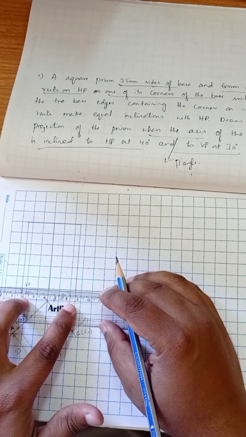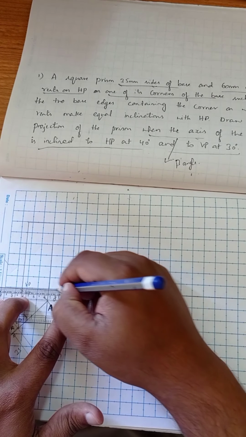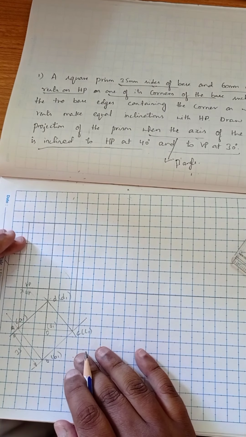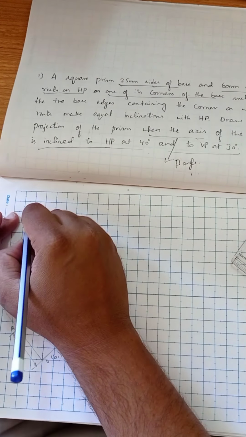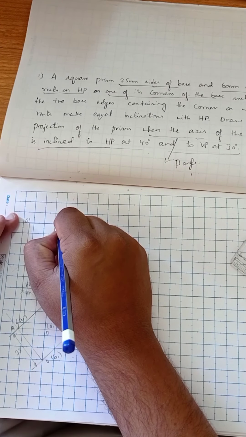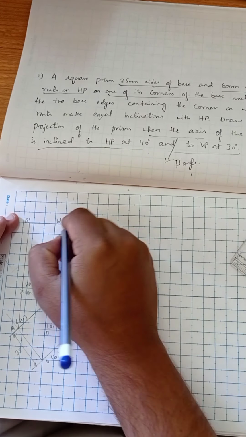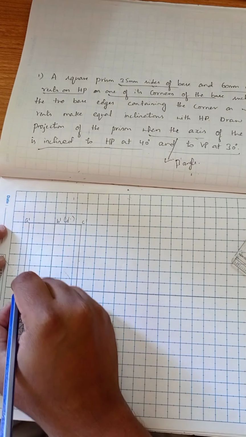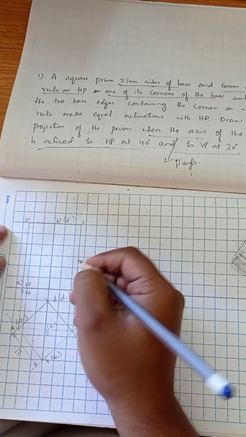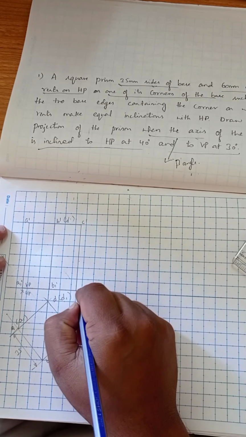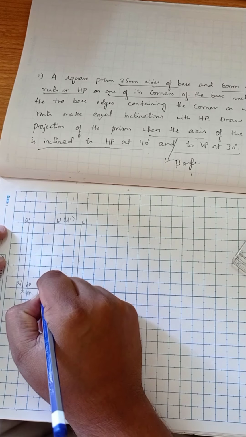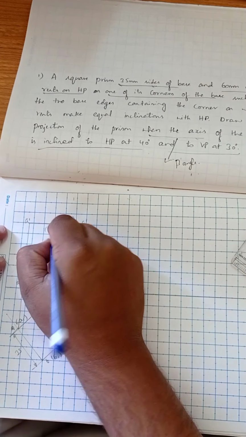Now we are done with the front view. So now we write the front view notation. First we finish with the top view, top face. A dash visible, B dash also visible, and C dash visible, but D dash not visible. Similarly for the bottom face we have A1 dash visible, B1 dash visible, C1 dash visible, but D1 dash not visible, and O1 dash and O dash are also not visible.